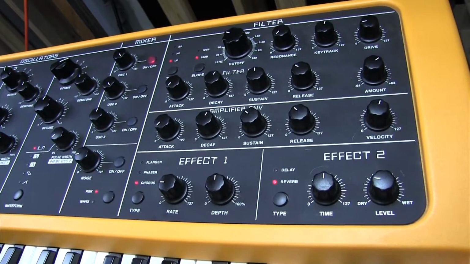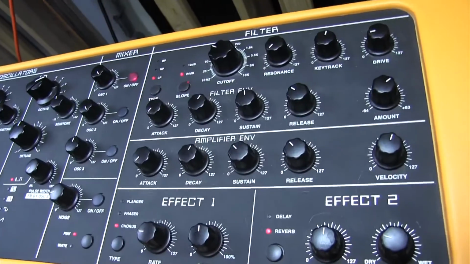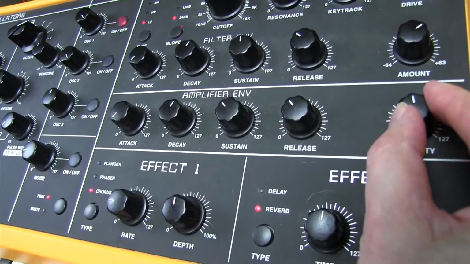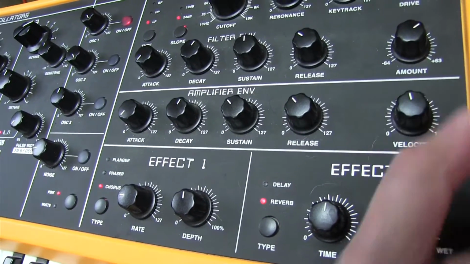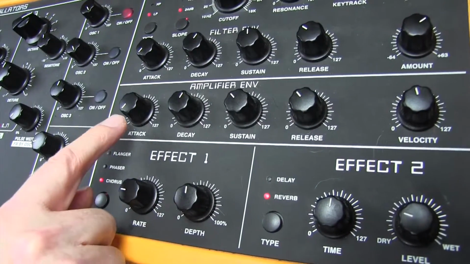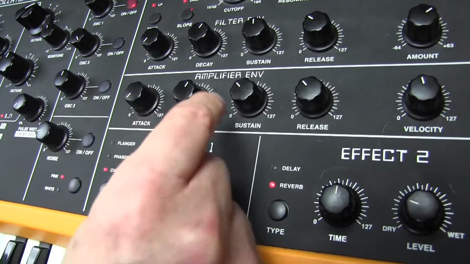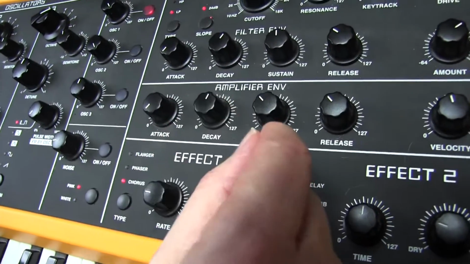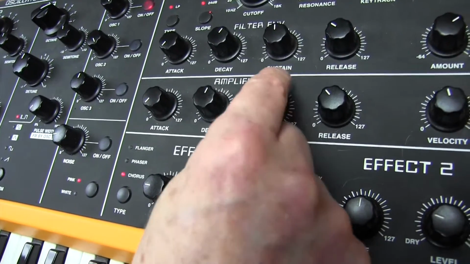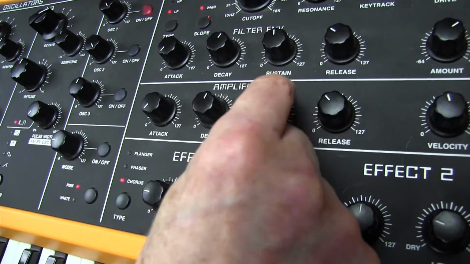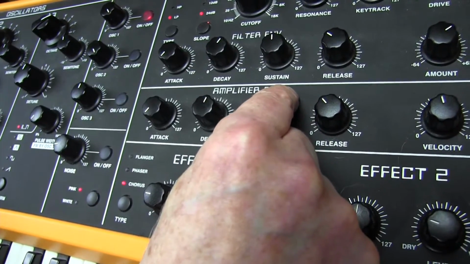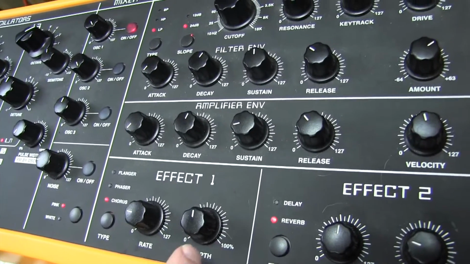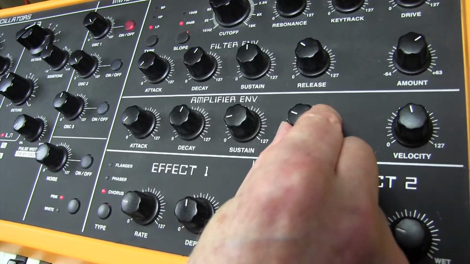Okay, and we're going to set up the amplifier envelope. Velocity 56. And the amplifier envelope, attack 0, decay 70. Sustain would normally be 127, but we'll back that off to 9. So the sound actually disappears after a while, giving a very percussive effect. But we've got some release time there as well, 31.